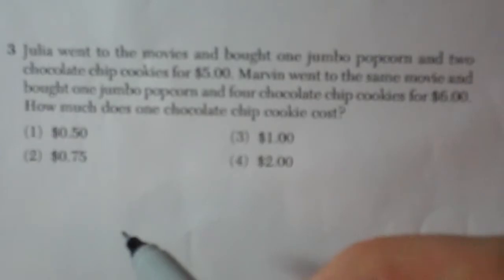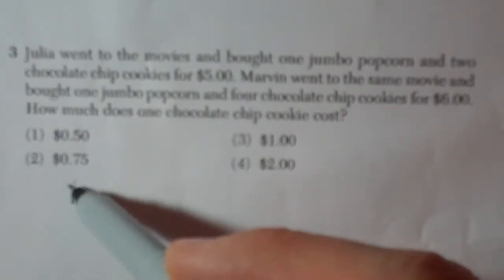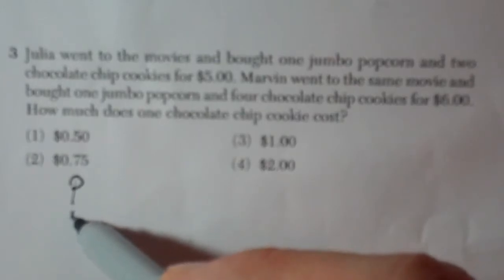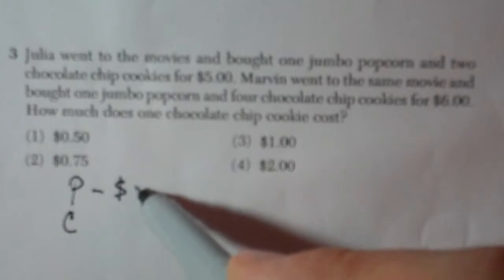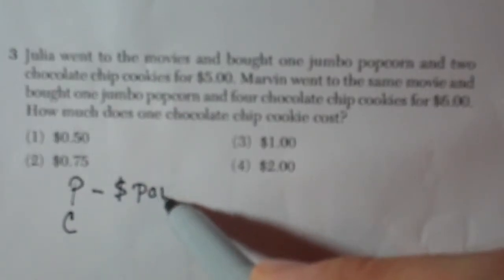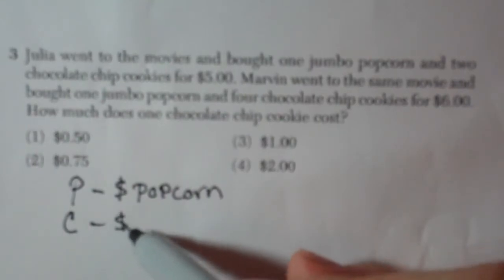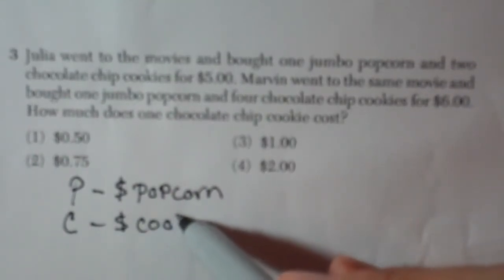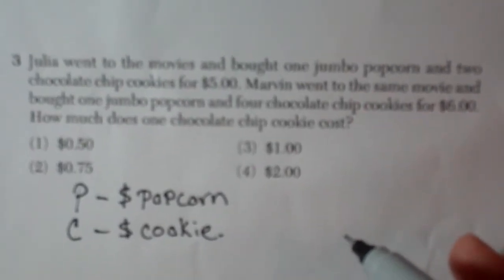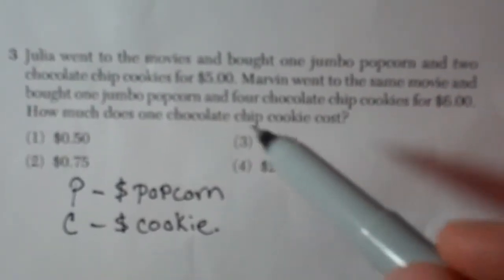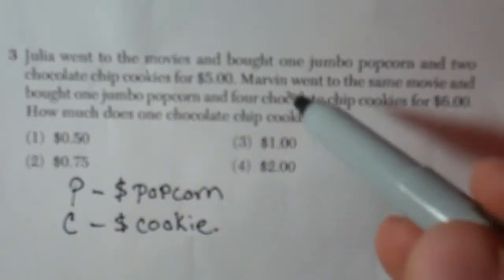We're going to solve this by using a system of equations. The 2 variables that I'm going to use are P and C. The P will stand for the price of a popcorn, and the C will stand for the price of a cookie. We're going to use those variables in a system of equations. So let's go to the problem to find the 2 equations that we can create using the information from the problem.